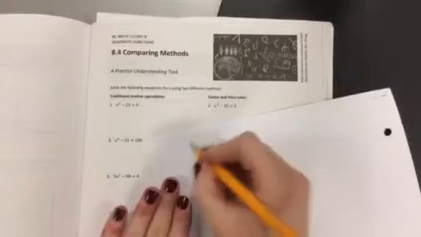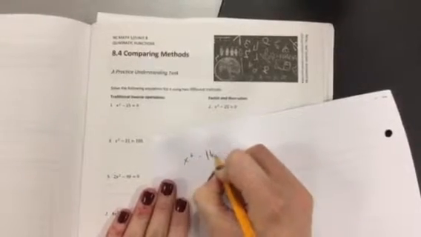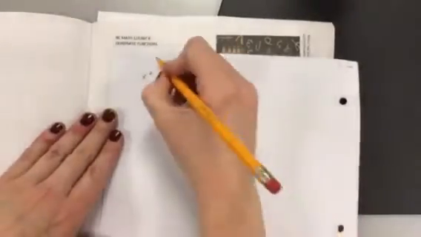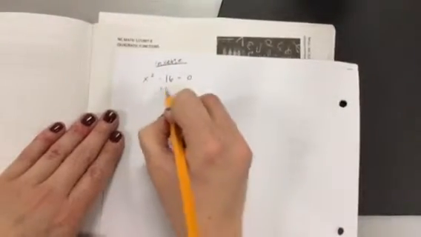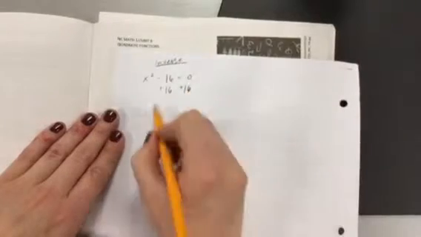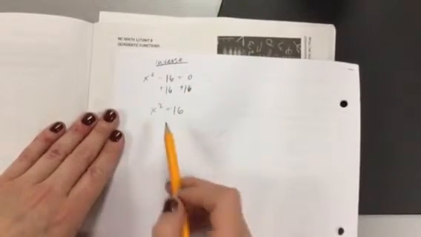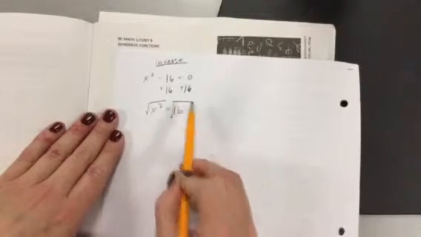Let's say that we have x squared minus 16 equals 0. If we were going to do the inverse operations to solve for x, my first step would be to add 16 to both sides. I would get x squared equals 16. To isolate the x, I'm going to take the square root, and then I get x equals positive or negative 4.